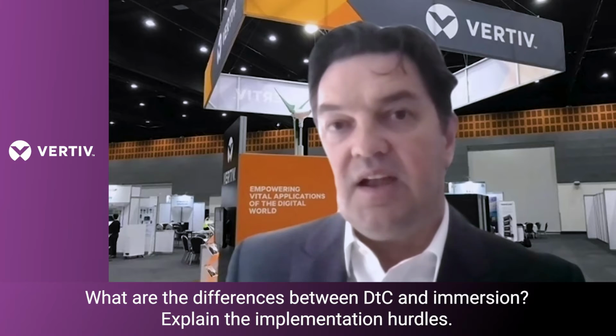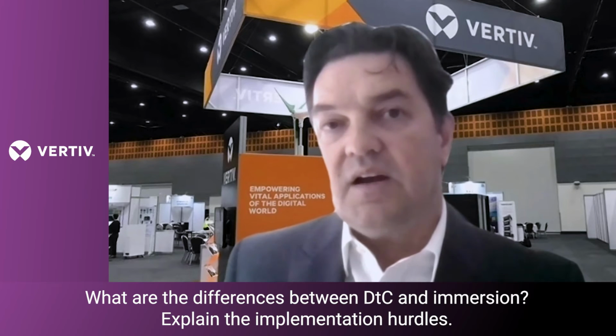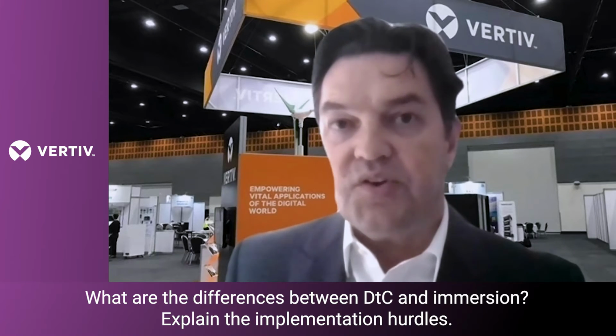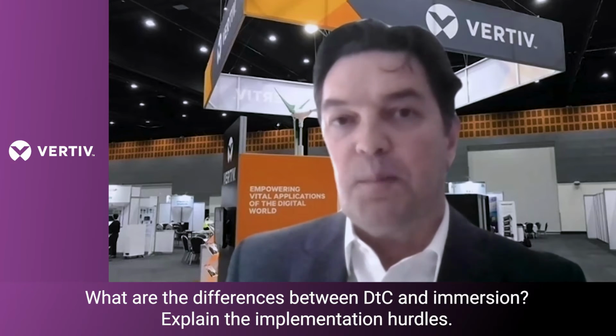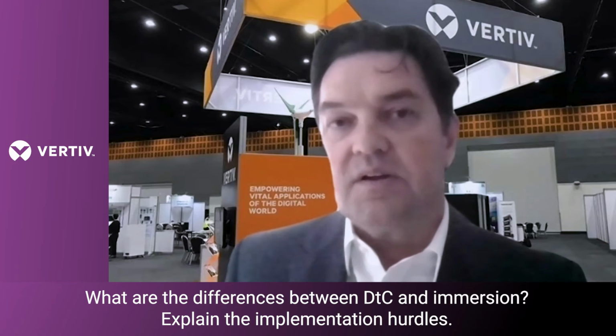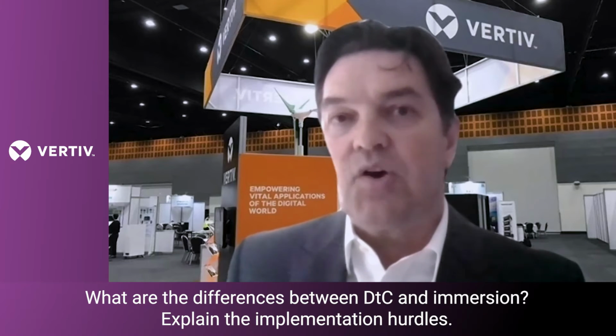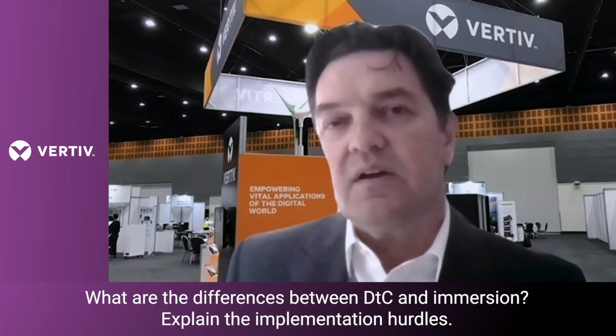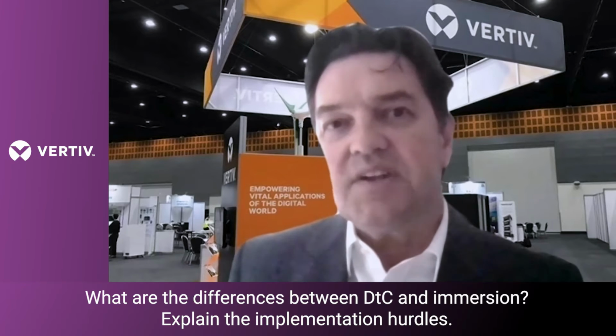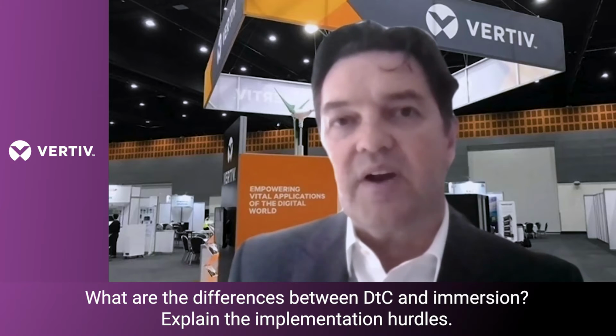If you look at the top 10 supercomputers in the world today, you'll find a number of them deploying some form of liquid cooling. It's typically direct-to-chip liquid cooling because of the density of the compute that they are trying to achieve.